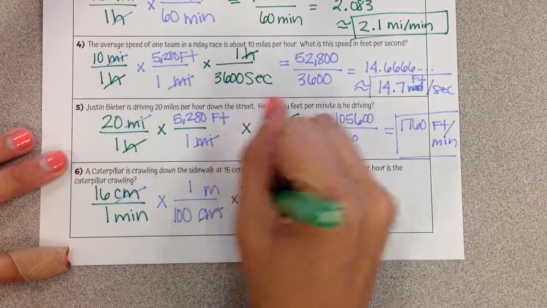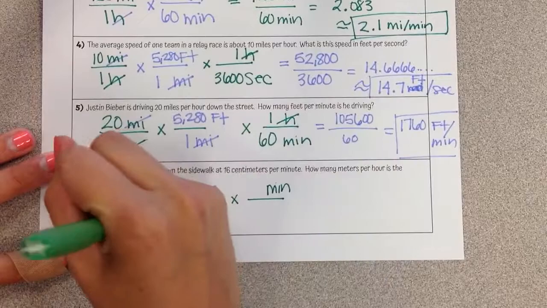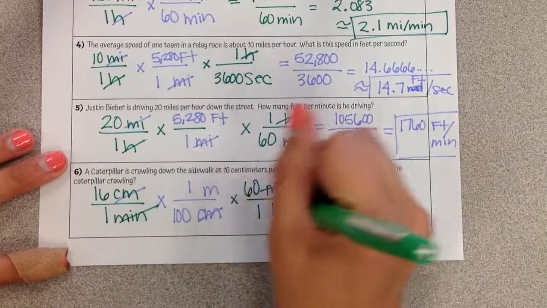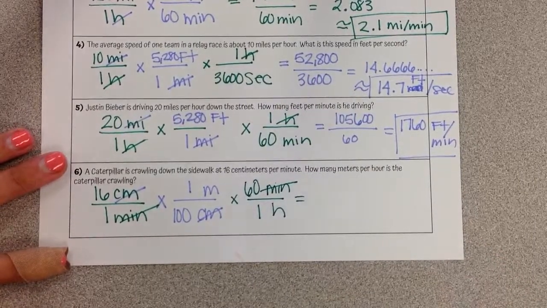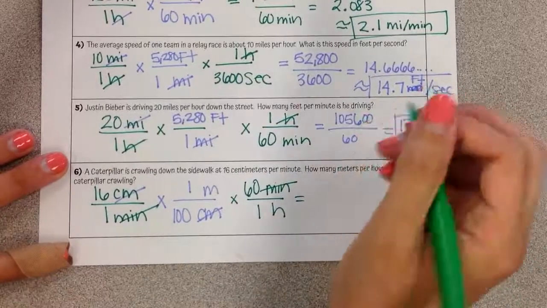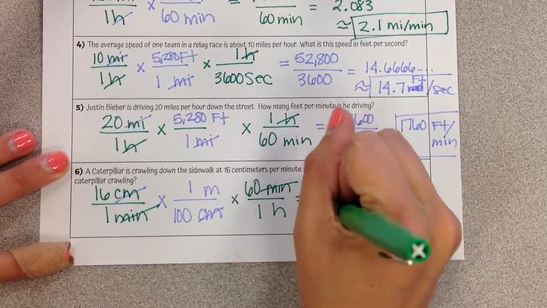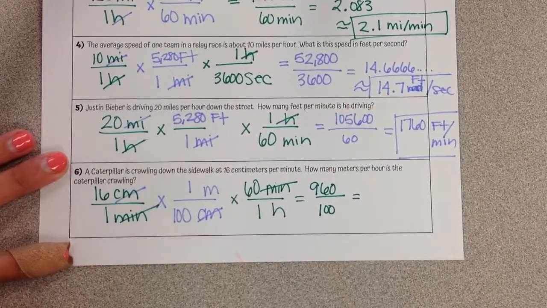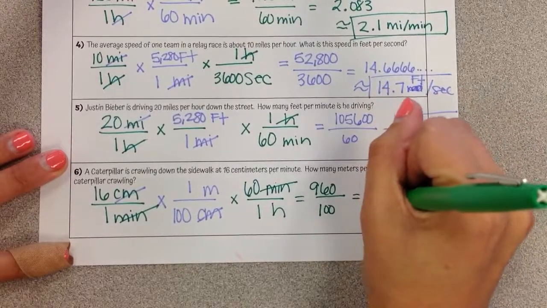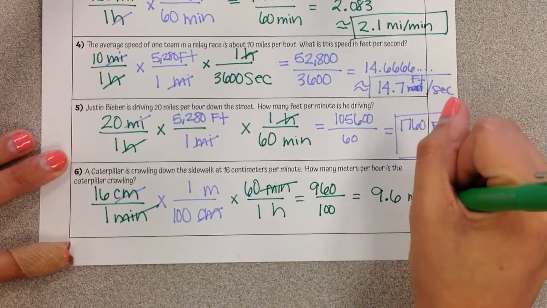And now let's convert our minutes to hours. Minutes on top, so those cancel. Hours on the bottom. There are 60 minutes in 1 hour. Let's go ahead and multiply across. 16 times 60 is 960 over 1 times 100 times 1. When we divide 960 by 100, you get 9.6, or 9 and 6/10 meters per hour.